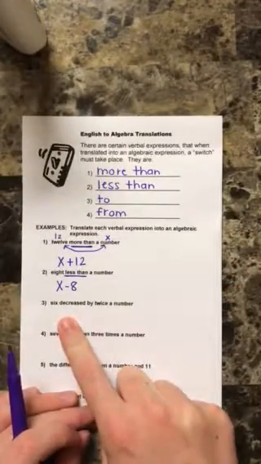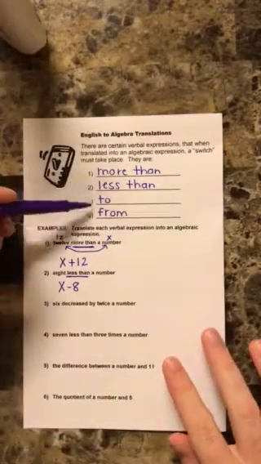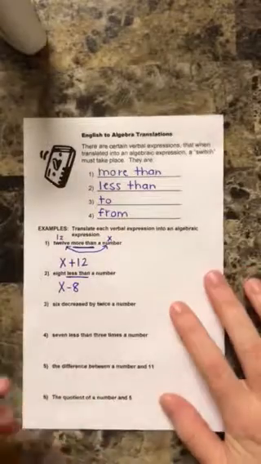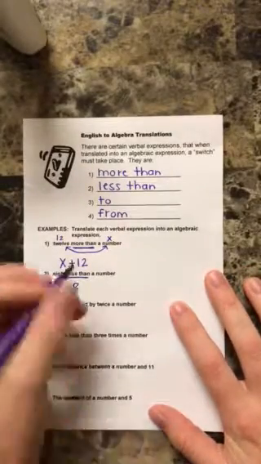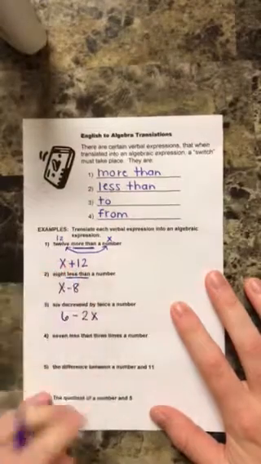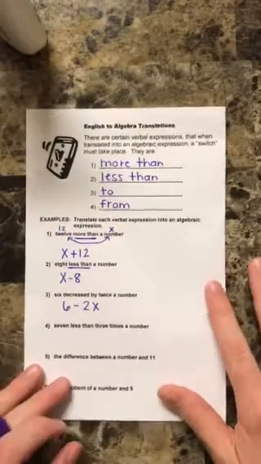All right, number 3, 6 decreased by twice a number. Because you don't have any of these 4 phrases, you're just going to translate it exactly like you see. So 6 decreased by meaning subtract, and twice a number would be 2x. If you prefer a different variable, not a big deal. Use whatever variable you like.